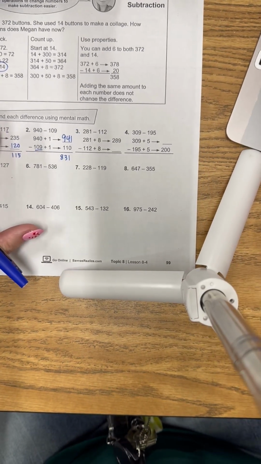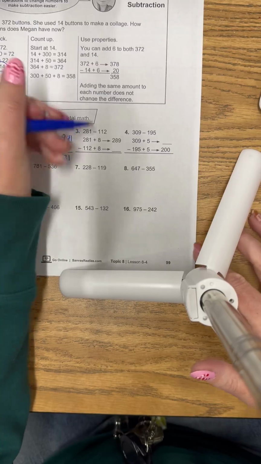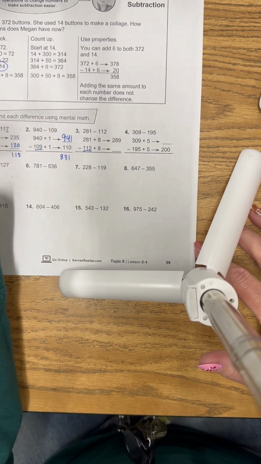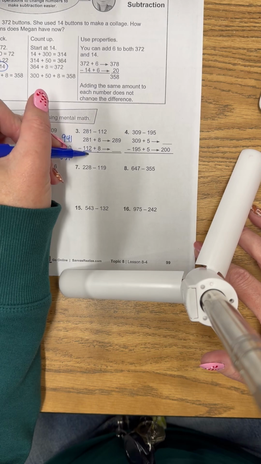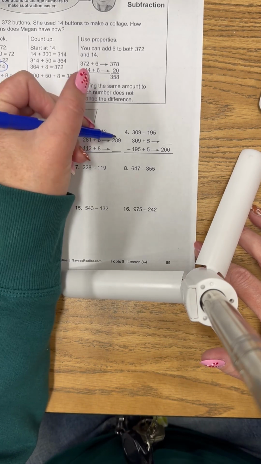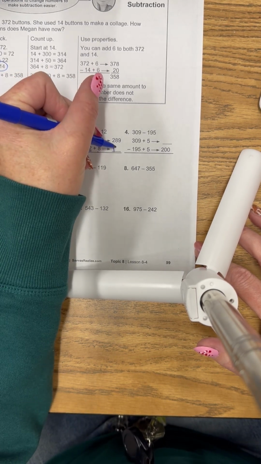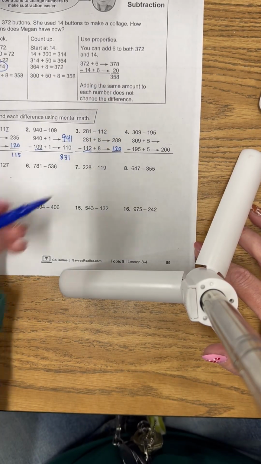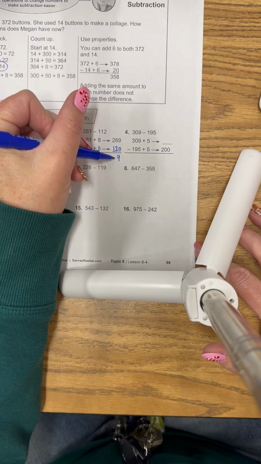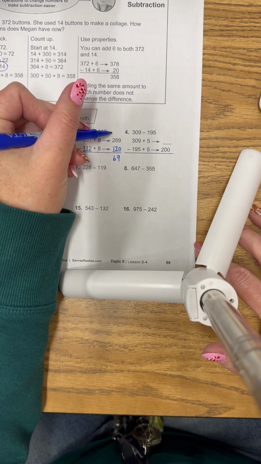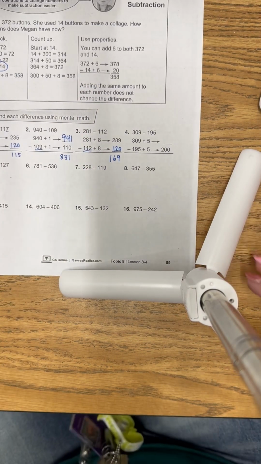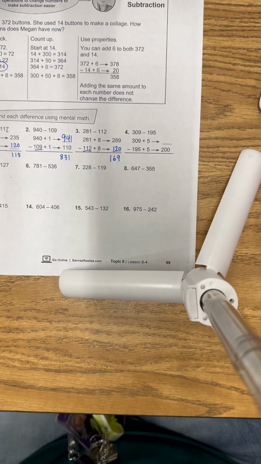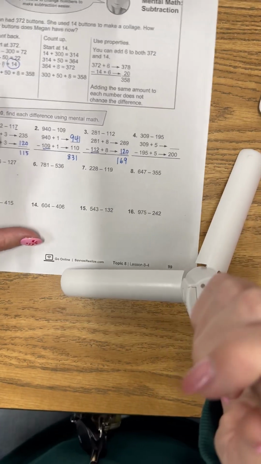When I make a 10 on number 3, I look at this number and I see I need 8 more to make a 10. So I add 8 to this number, add 8 to this number. 289 minus 120 is the new number that I'm going to subtract. So when I do that, I get a 9 in the ones place, 6 in the tens place, and 1 in the hundreds place. So we're going to do that same thing over here, and I think that you can get that done on your own.